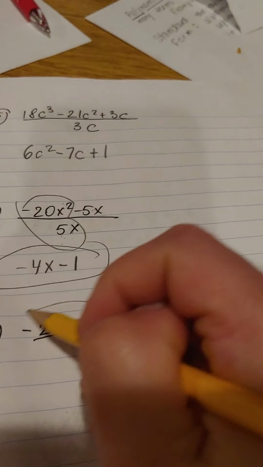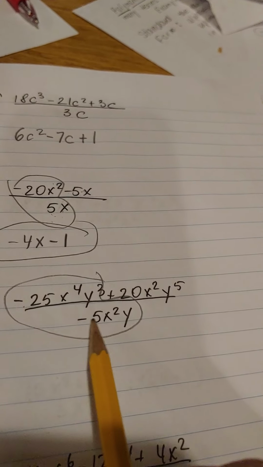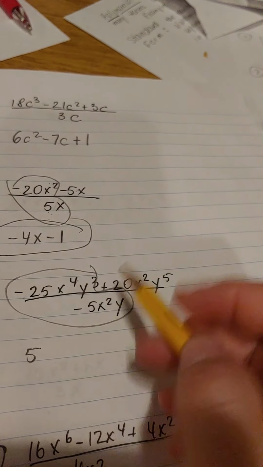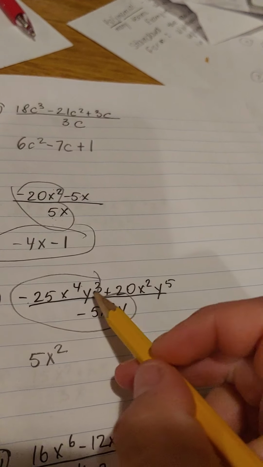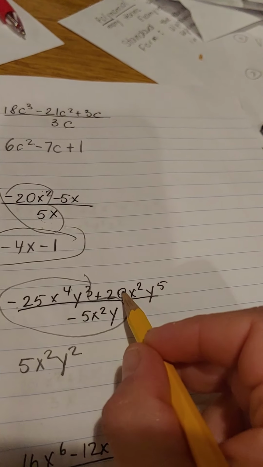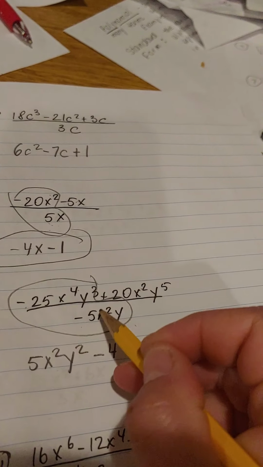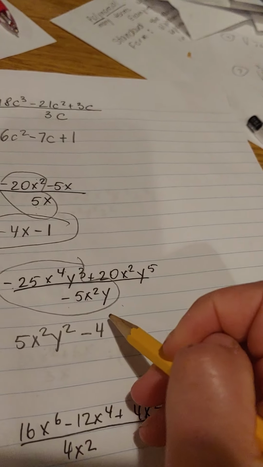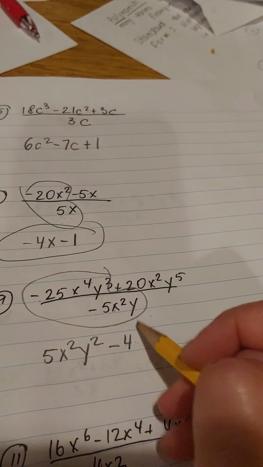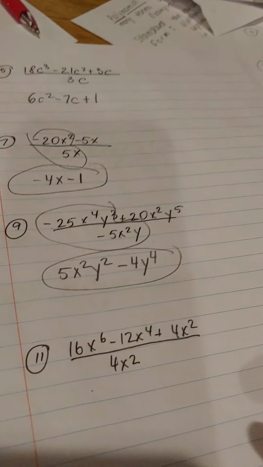Same thing here. It looks scary, but it's not, if you think about it. Negative 25 over negative 5 is 5. x to the fourth over x to the second is x squared. y to the third over y is y squared. 20 positive over negative 5 is negative 4. x squared over x squared is 1, so we don't have to write anything here. So 4 times 1 is 4. y to the fifth over y is y to the fourth. And this is my final answer.